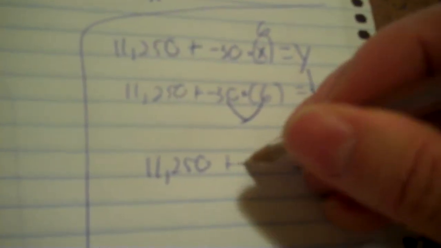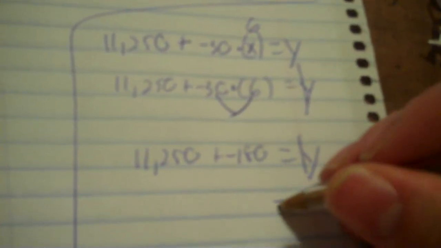Negative 180. So I have 11,250 plus negative 180. Now you add. $11,070. And that is your answer for Y.